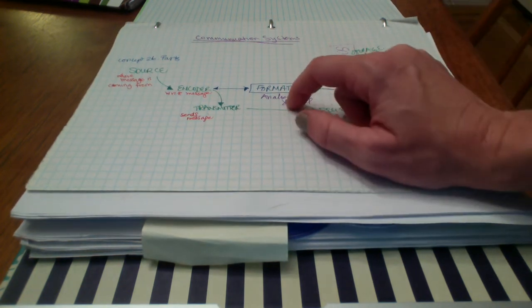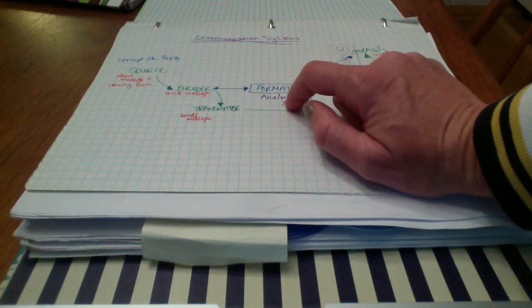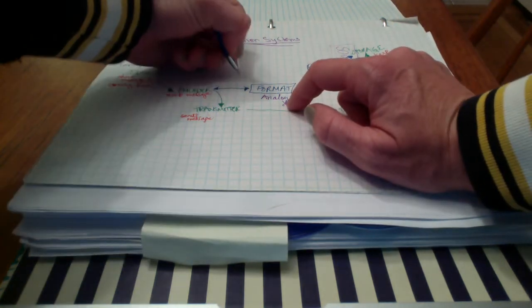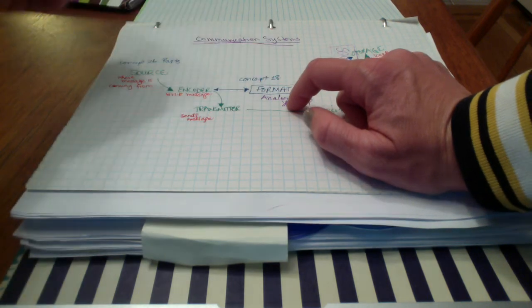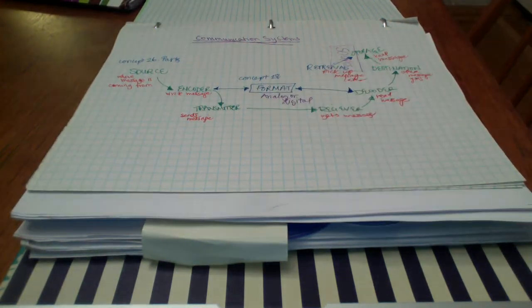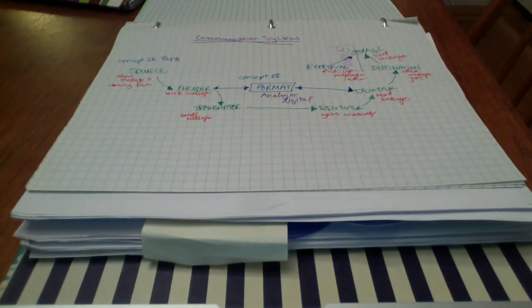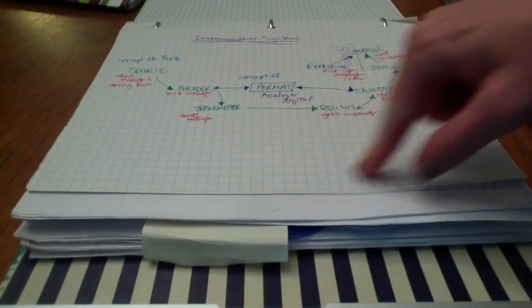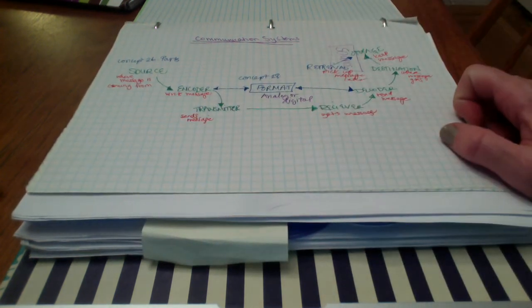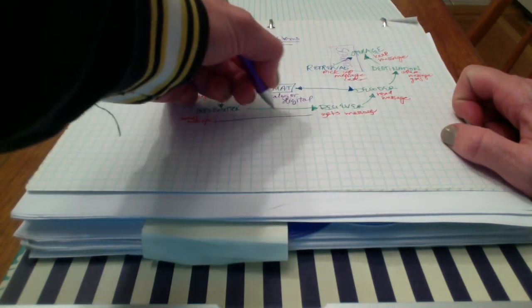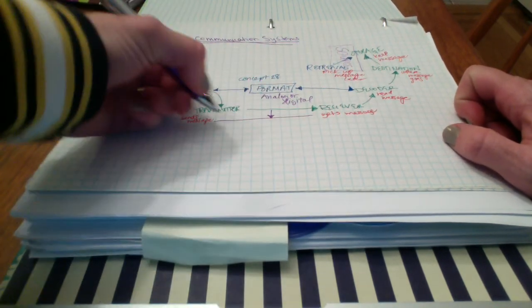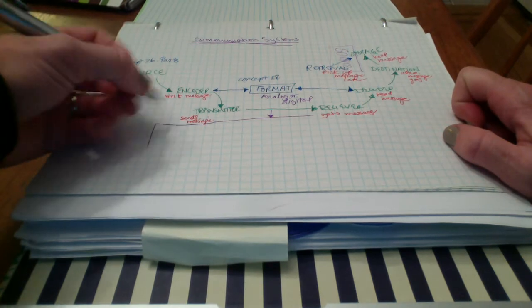So the format, analog and digital, that is actually concept 28 in your system, and that is the way that messages are stored. We have a transmission medium here, and this is really hard. So we want to talk about this and how messages are transmitted. And there's a whole bunch of things in here.